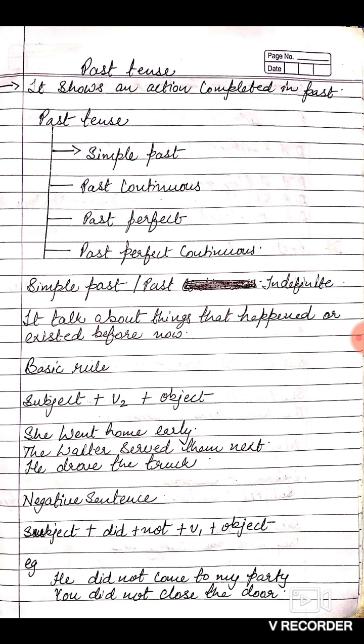So it's clear now. Let's learn how to make a negative sentence in simple past tense. Okay, so the basic rule states that subject plus did not plus first form of verb plus object. So along with did, the first form of verb is used to form a negative sentence. So look at the example. He did not come to my party. Instead of the second form, we have used the first form of verb with did. He did not come to my party. You did not close the door.